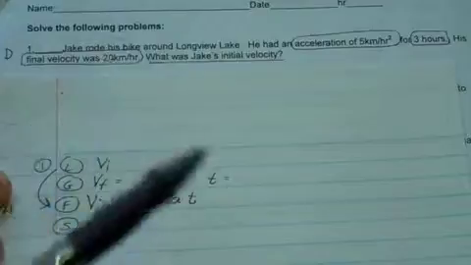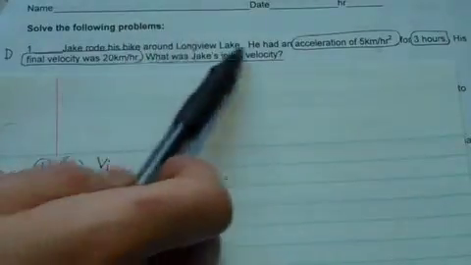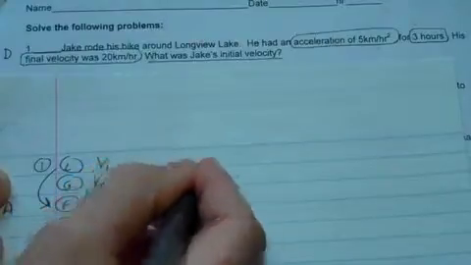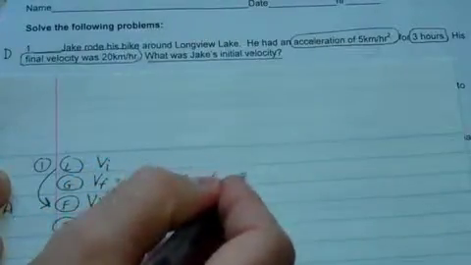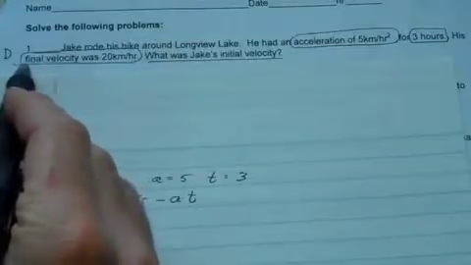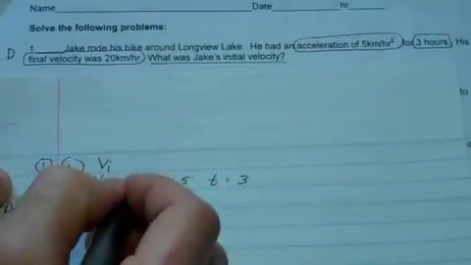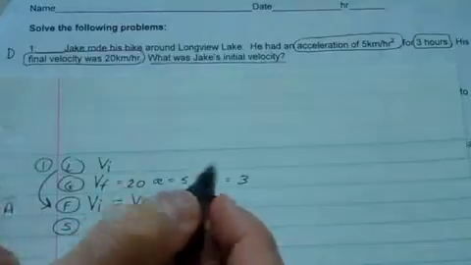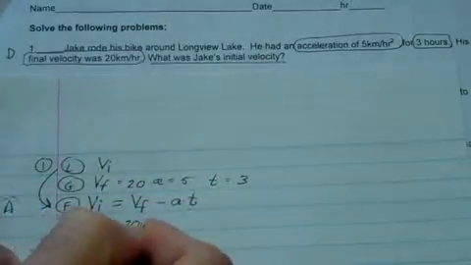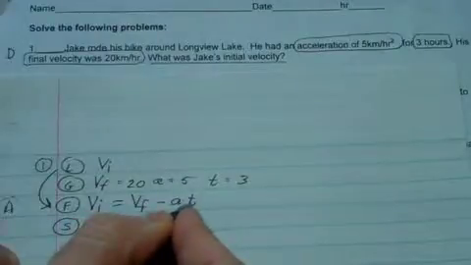Now look back through the problem and find those. He had an acceleration of 5. It took him 3 hours, that's time. And his final velocity, or his VF, was 20. To solve it, just plug those values in. 20 minus acceleration times time.